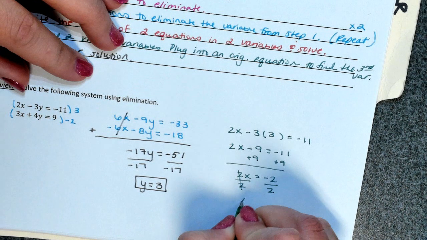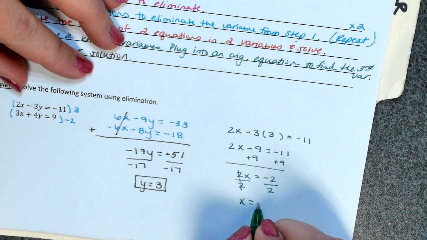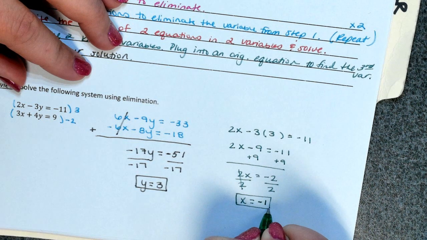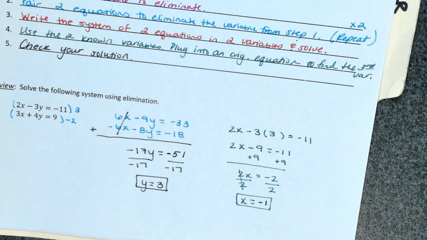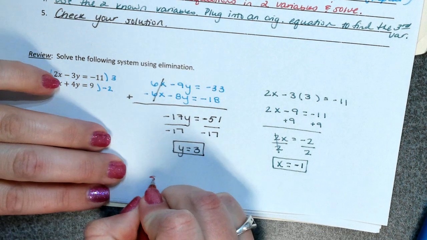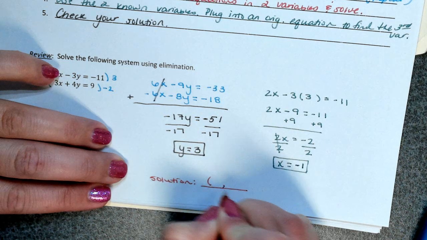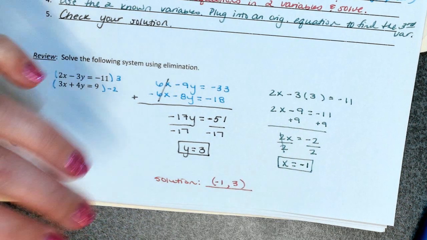That turns into 1x equals, what's negative 2 divided by 2? Negative 1. So there, now I have an x, I have the y. Because this was a system in 2 variables, when I go to write my solution, I write it as a point, x comma y. My x was negative 1. My y was 3. That's my answer.